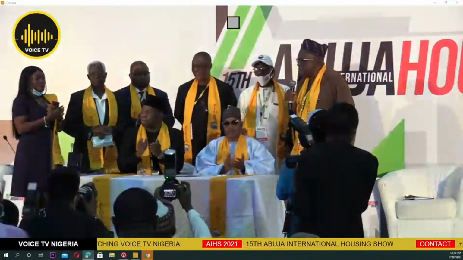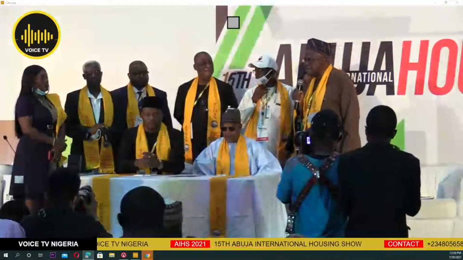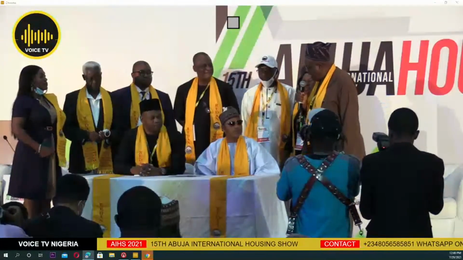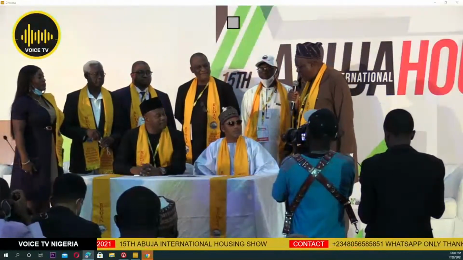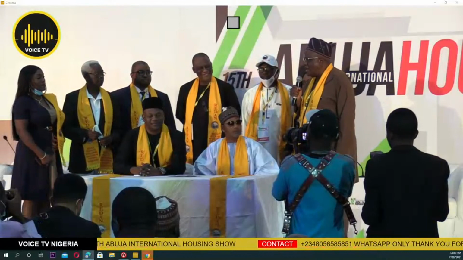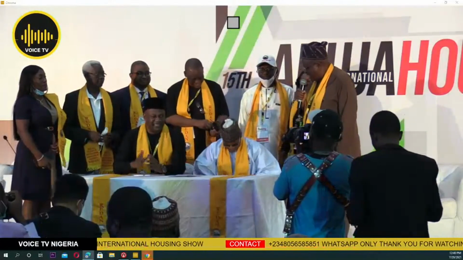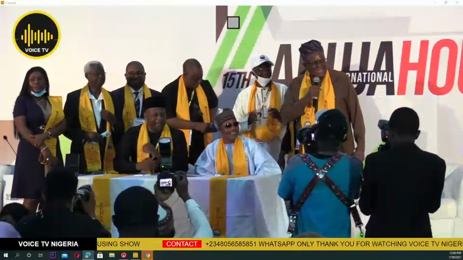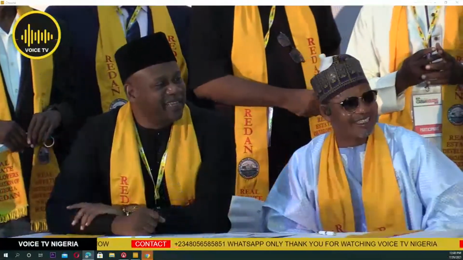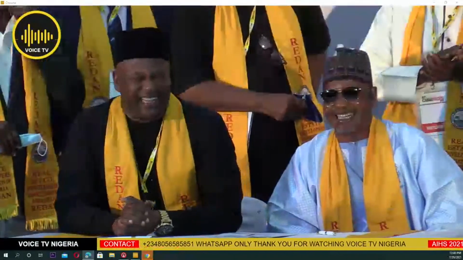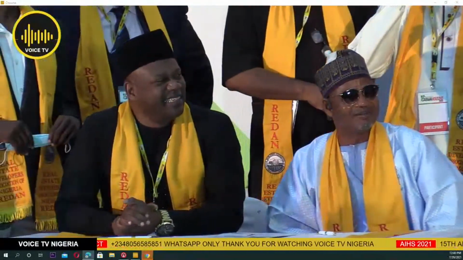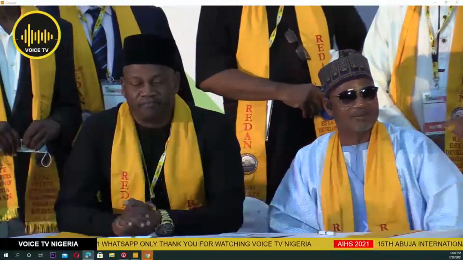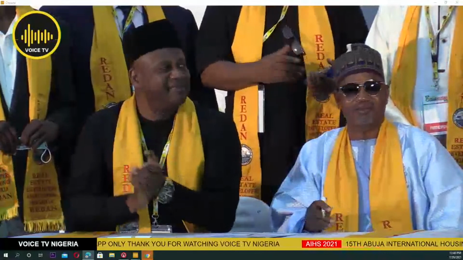So, for this opportunity created by the innovation of the Managing Director of Shelter Afrique and the board, and the hard work of our one and only president of REDAN, the father of Festus Adebayo, we are very delighted to have this opportunity today, and we pray that God Almighty will bless this union. Can I say amen?